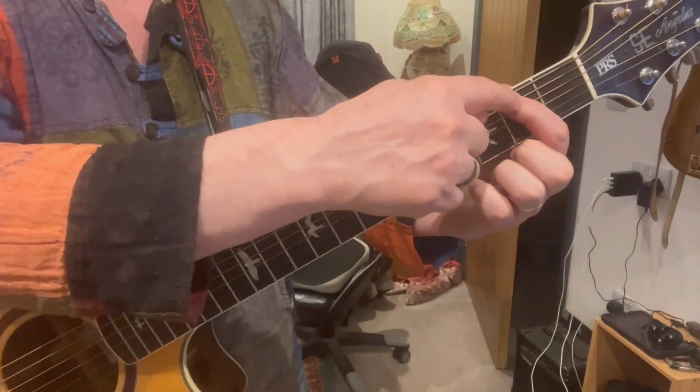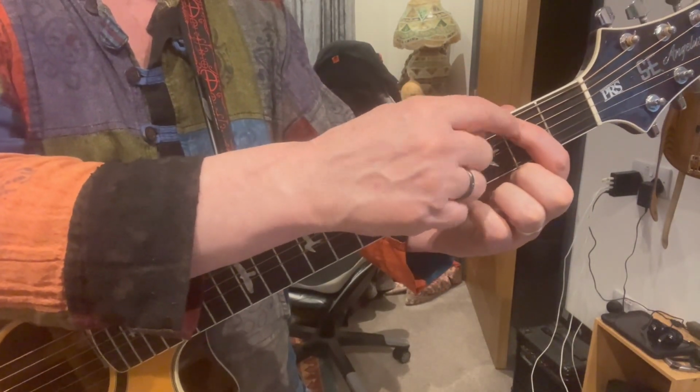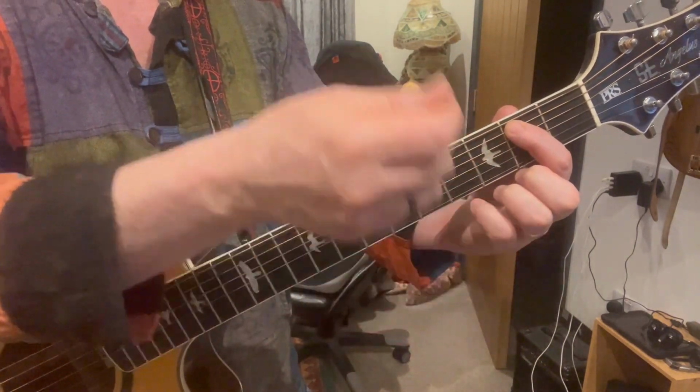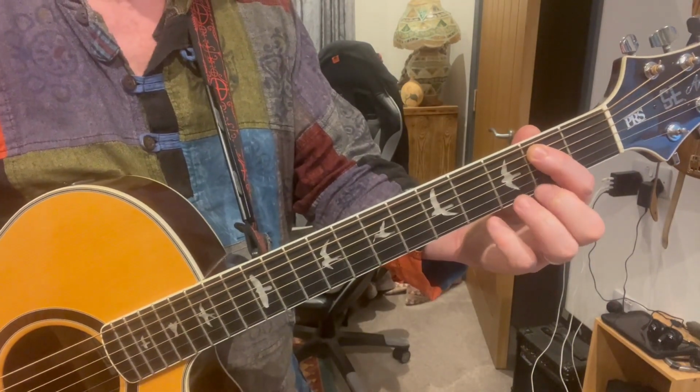So I'm playing it now at the bottom end of the neck. Usually I get into this 12 frets higher. So on the 5th string, everything's starting from the 2nd fret. I'm not using the 6th string or the top string, so it's not a full box.